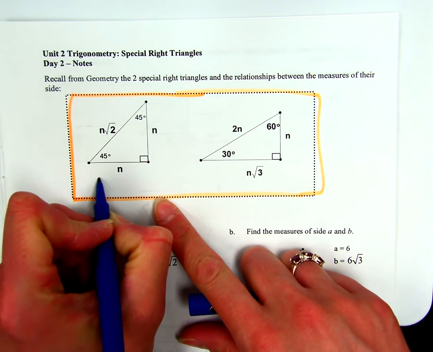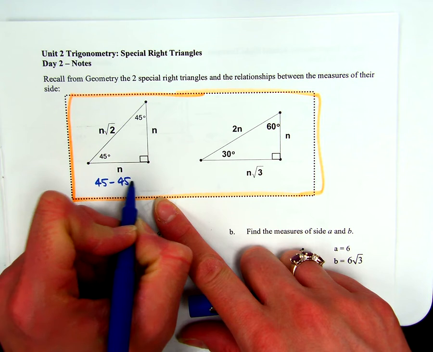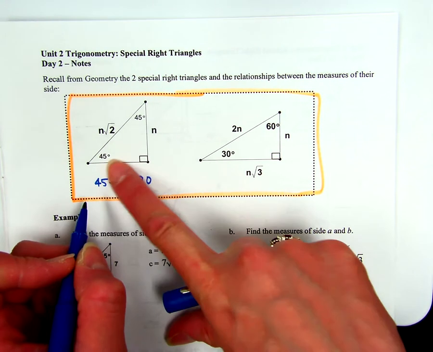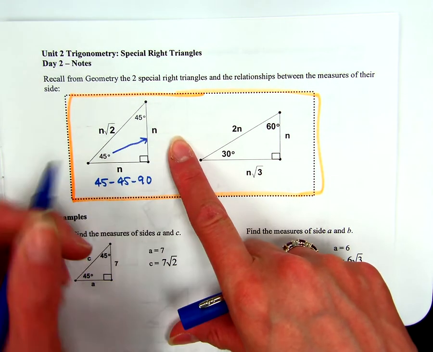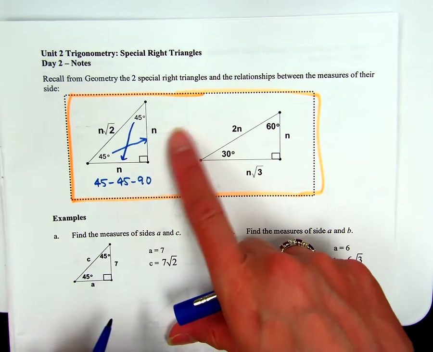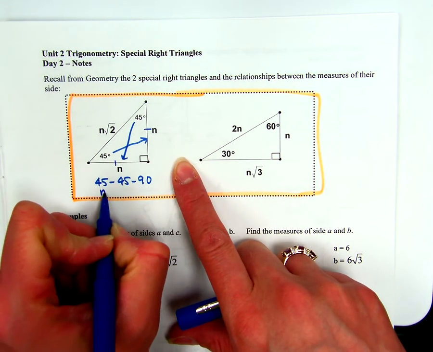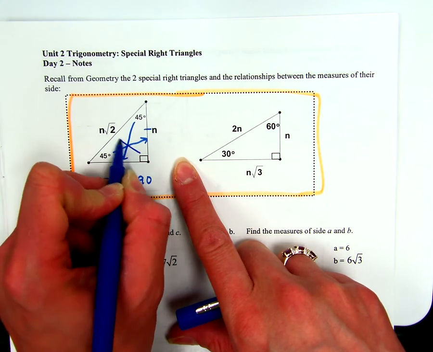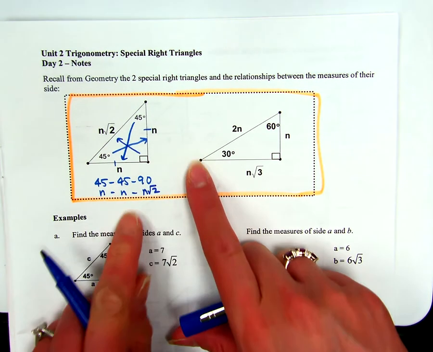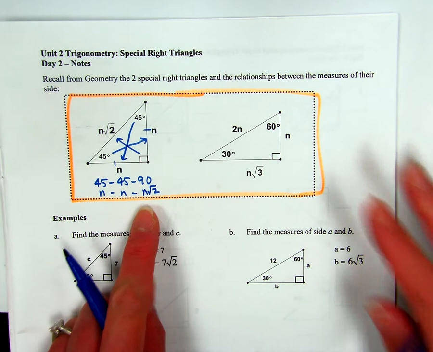So a lot of times I write it out as 45, 45, 90. And across from a 45-degree angle is an N. These are both the same because it's isosceles, right? It's an isosceles triangle. So I'm going to put N, N, and across from the 90 is your N root 2. So I might refer back to this occasionally.